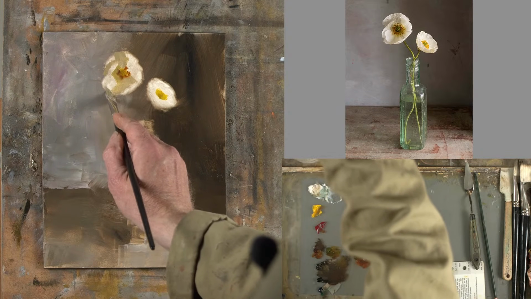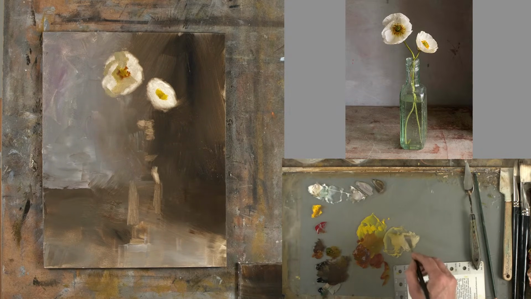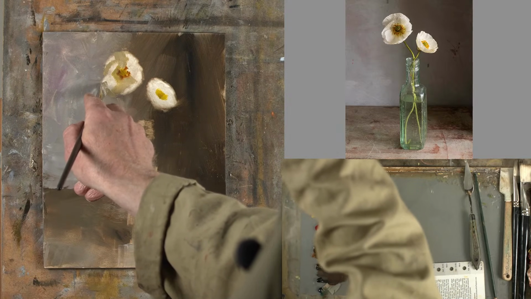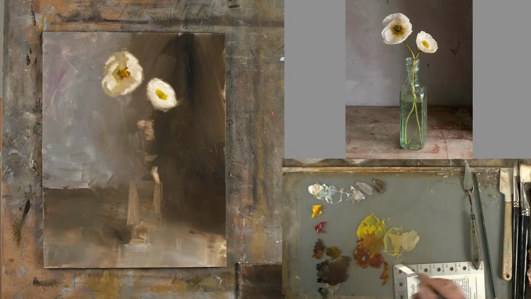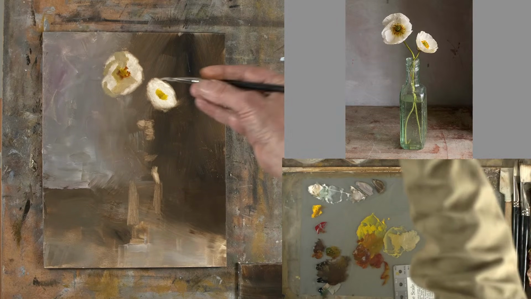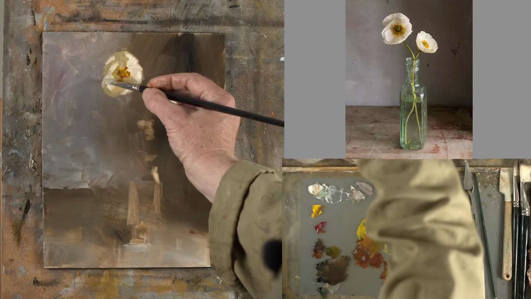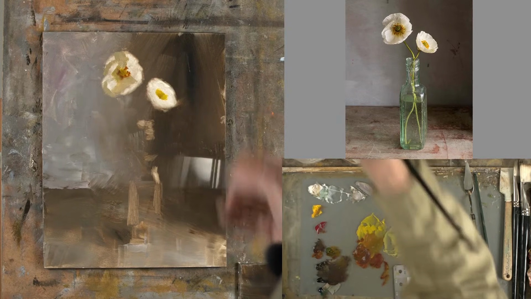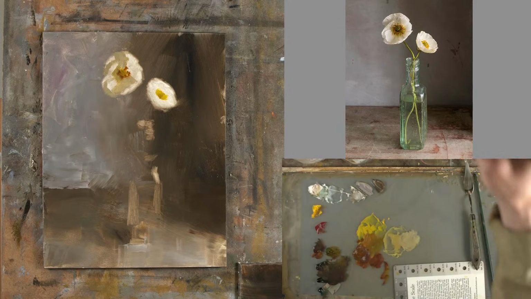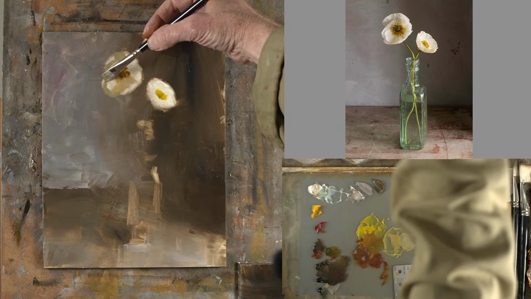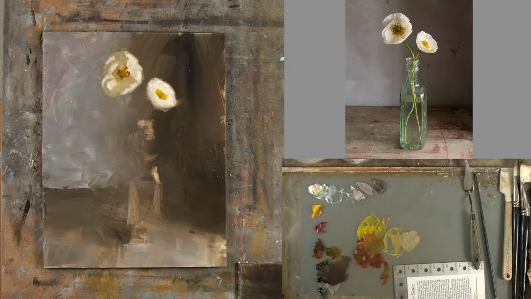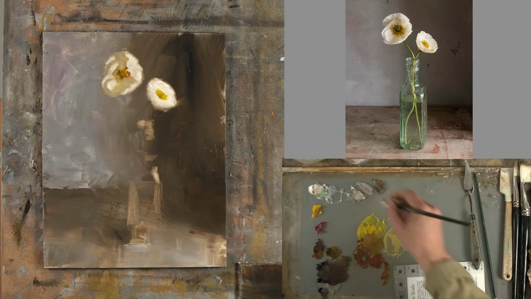So you can paint things really, really simply if you get light and shadow relationships that work. It really is all about the light. And then into this, I'm going to paint the light areas once I've got these shadows in. So I'll generally paint the shadows a little bit too big and then cut into them with the light.